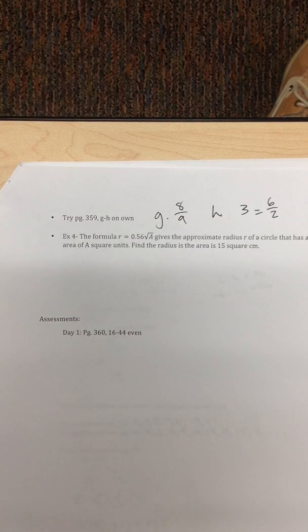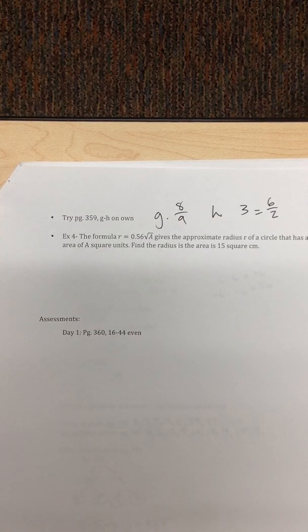Okay, and then the last example here says the formula R equals 0.56 times square root of A gives the approximate radius R of a circle that has the area of A square units. Find the radius if the area is 15 square centimeters.